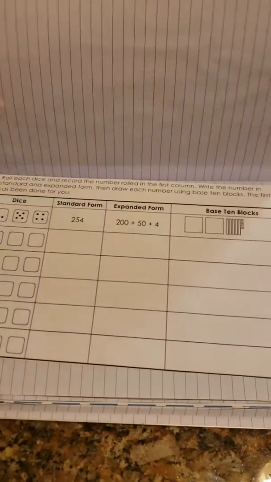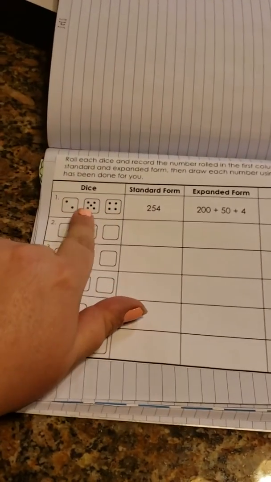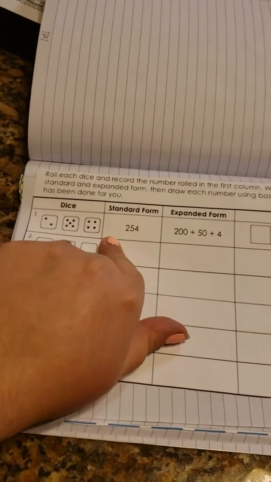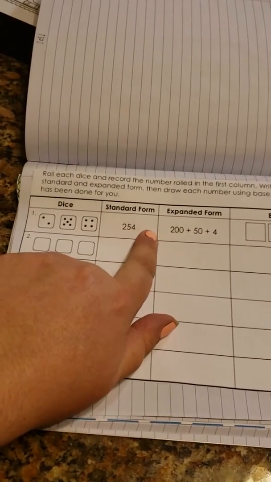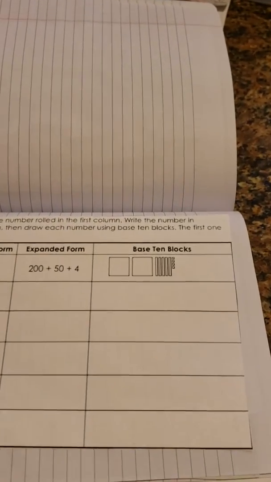And then it would move into 3 digit, so then they would have 3 dice that they would roll, and then they would have to do standard form, expanded form, and then their blocks.